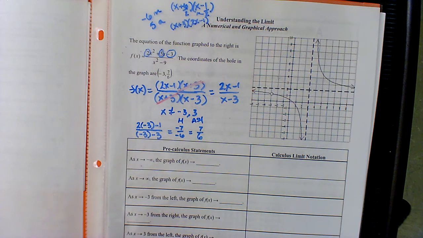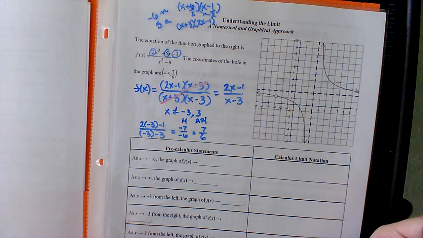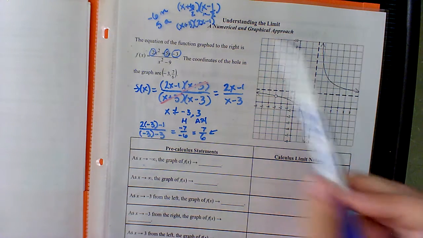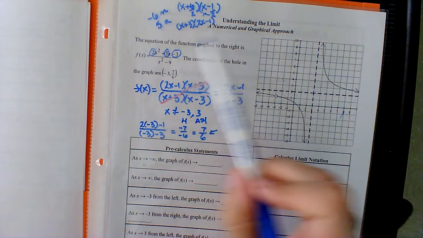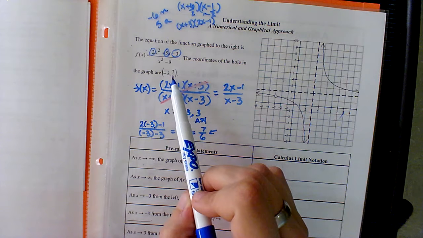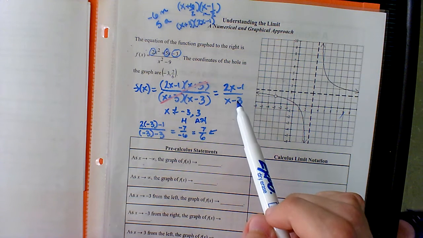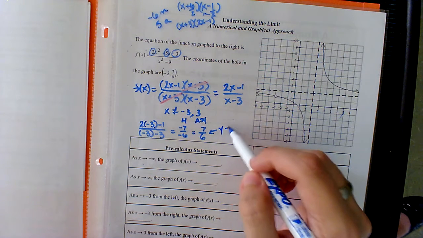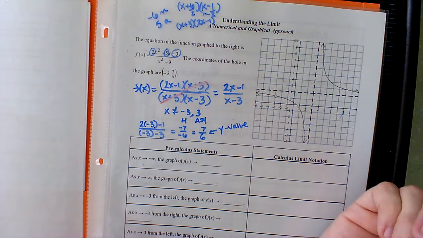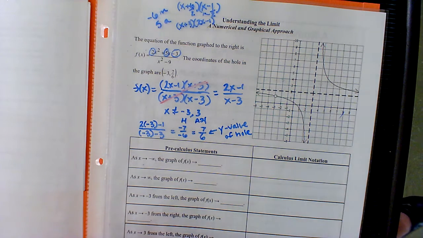Have we seen that 7/6 value before? What is that? Do you see that somewhere else up here? It's the y value from the hole, right? So if you take the x value of the hole and plug it into the simplified version, that should give you the y value of the hole. Doesn't that make sense? You plug in an x, you get out a y, right? Y value of the hole. Perfect.